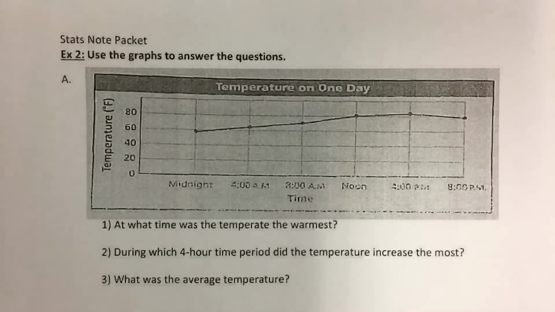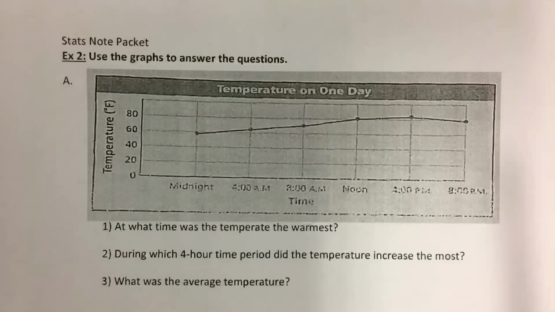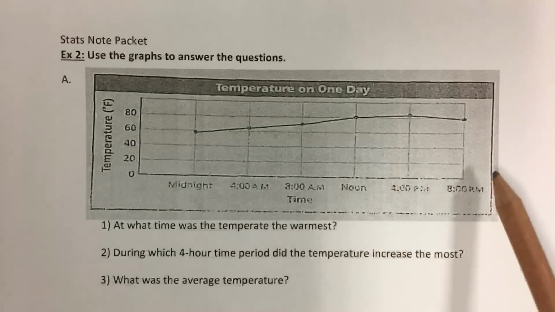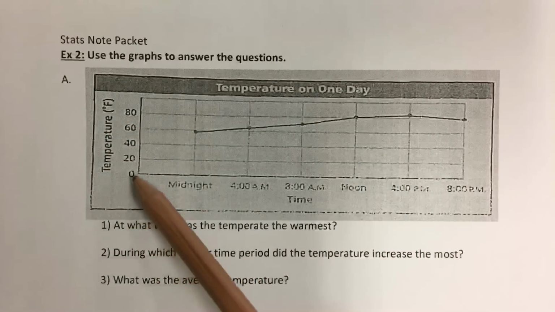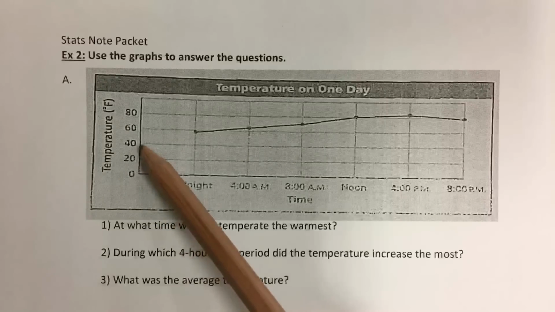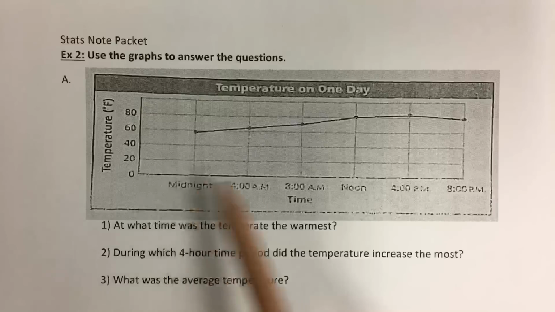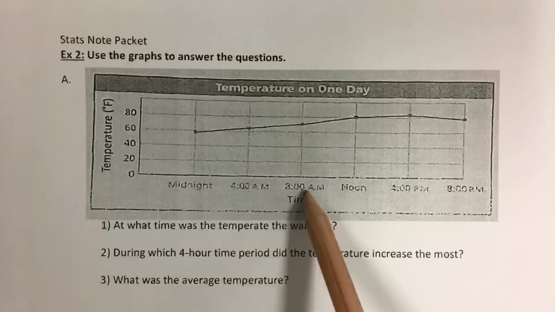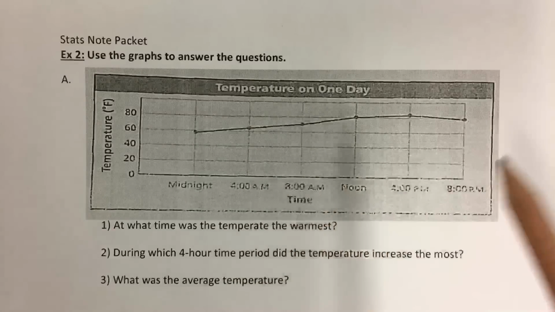All right, let's look at our first line graph in example 2. This is just a single line graph, and it's temperatures in one day. We're following the temperatures of one day. And if we notice, the temperature is increasing by 20 degrees each time here. On the bottom, we have a range from midnight to 4 a.m., 4 a.m. to 8 a.m., and so forth, in increments of 4 hours.